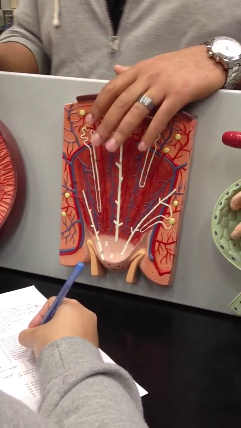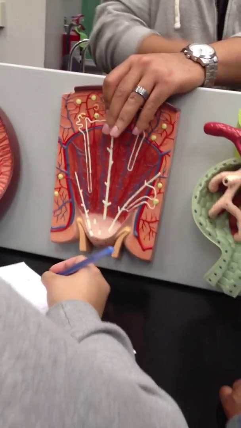All right, but that's the tubule. If you know those four parts, then you can identify them. I mean, they change.